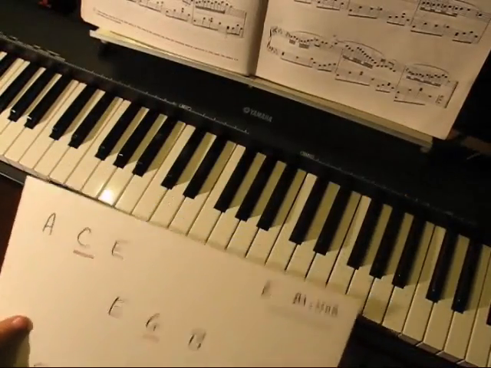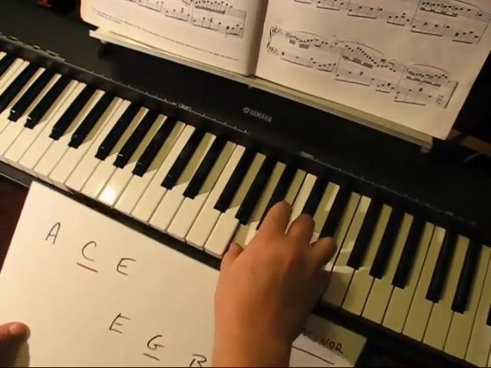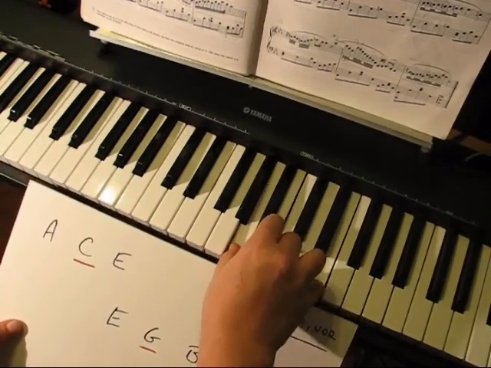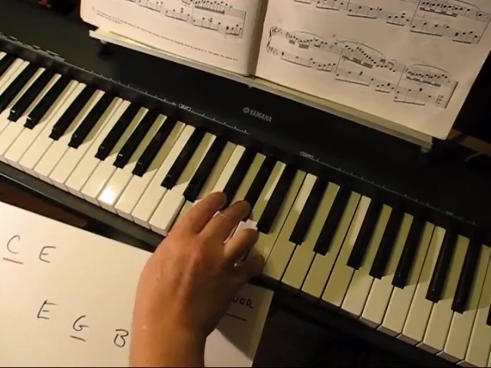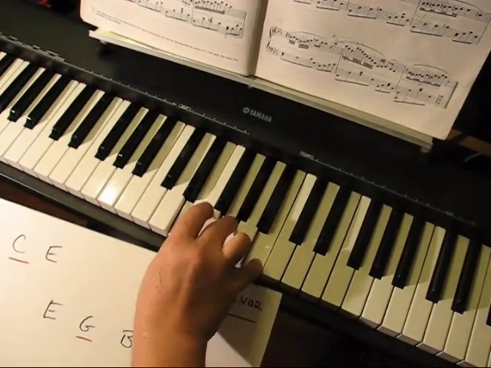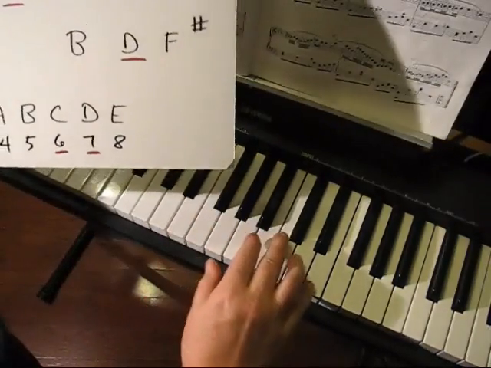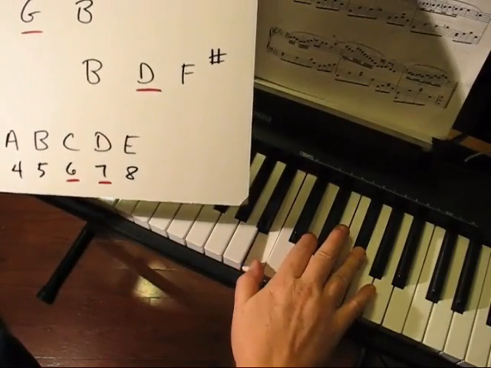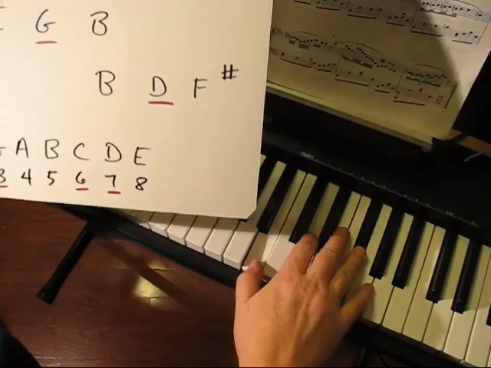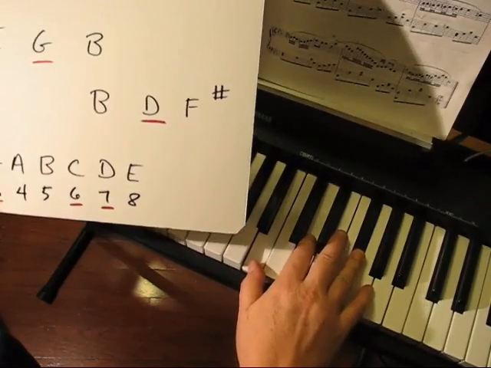Instead of A, C sharp, E, we've got A, C, E. Instead of E, G sharp, B, we've got E, G, B. Instead of B, D sharp, F sharp, we've got B, D, F sharp.